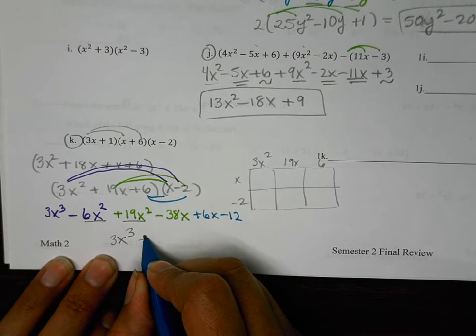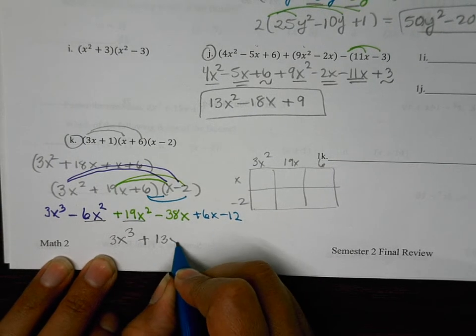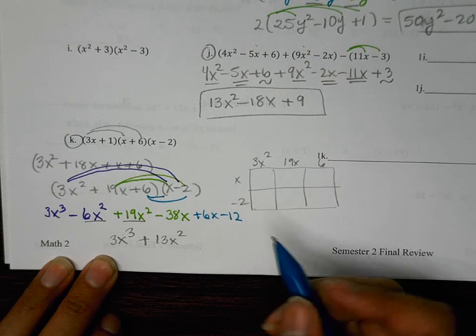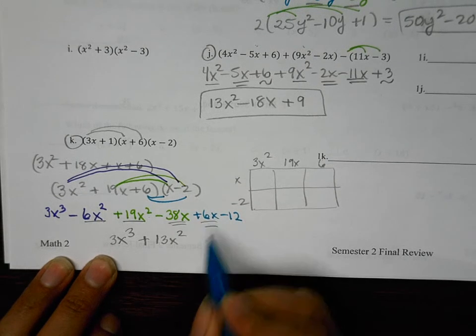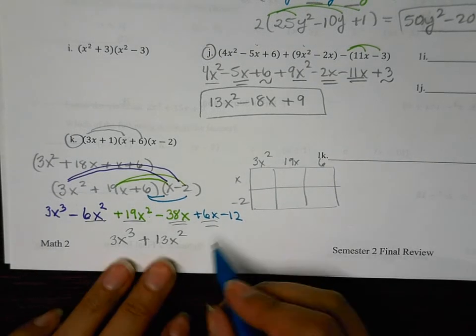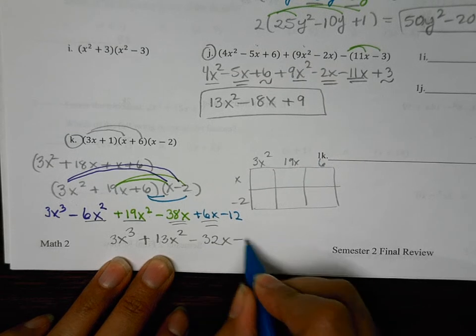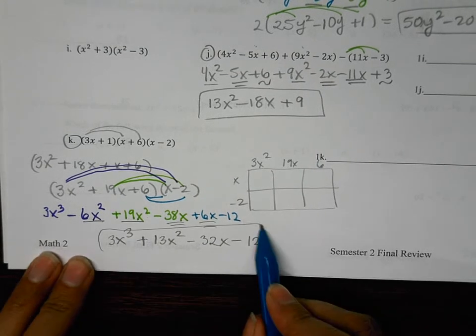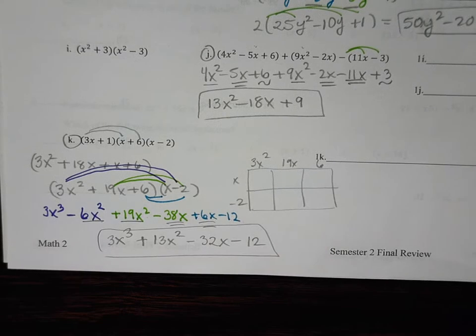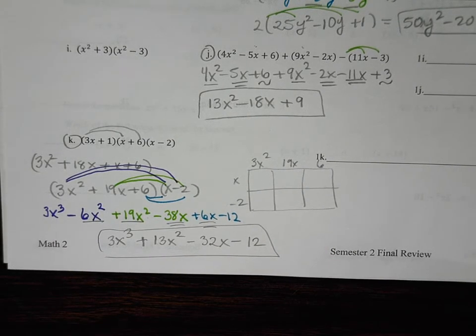All right. The 3x cubed is staying by itself. Negative 6x squared and 19x squared, what does that give me? 13x squared. Positive or negative? Positive 13x squared, negative 38x and positive 6x, 32x, plus or minus? Minus 32x, and then minus 12.